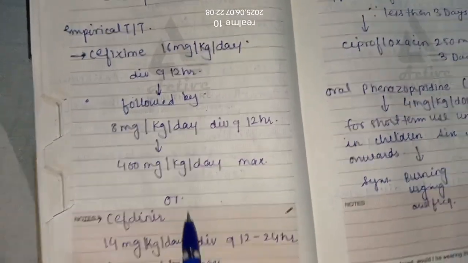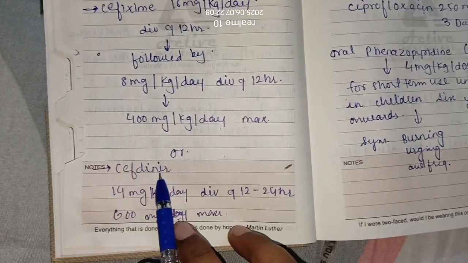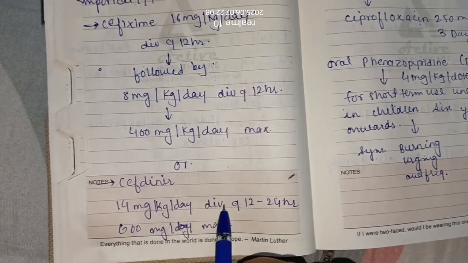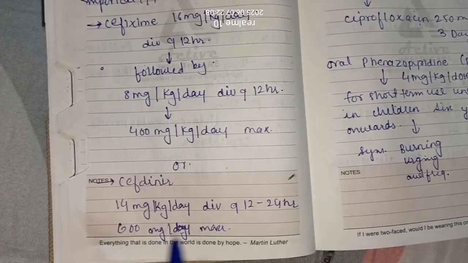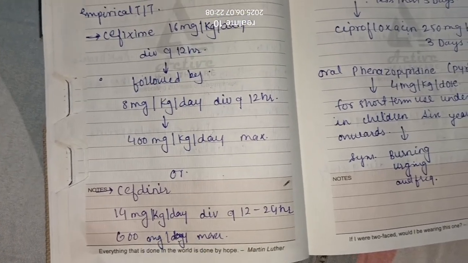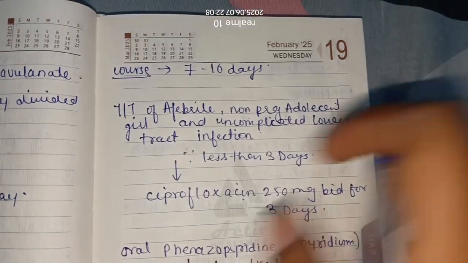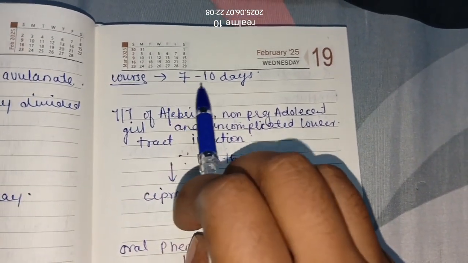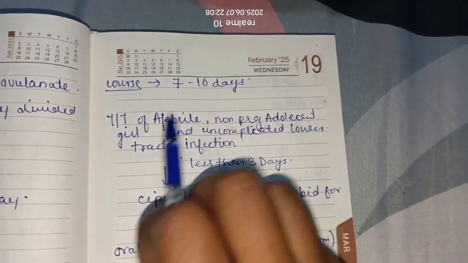Or cephradine 14 milligram per kg per day, divided dose of 12 to 24 hours, or 600 milligram per day maximum dose you can give. For treatment of the UTI, the course of medicine should be given for 7 to 10 days.